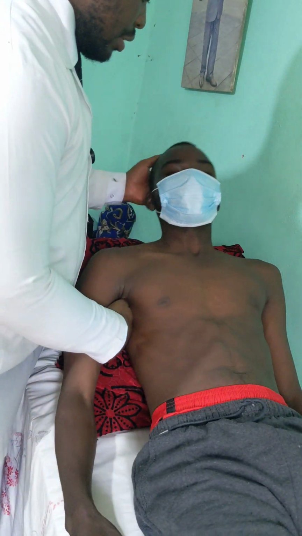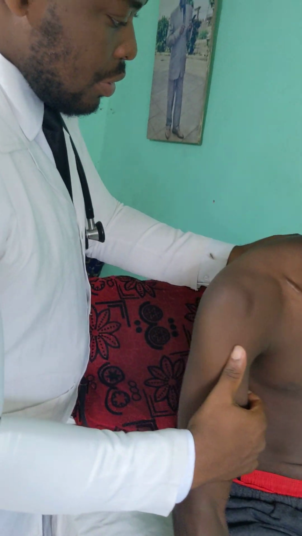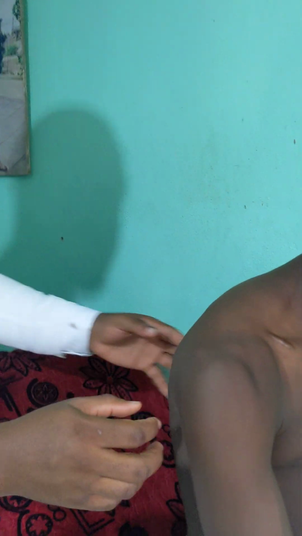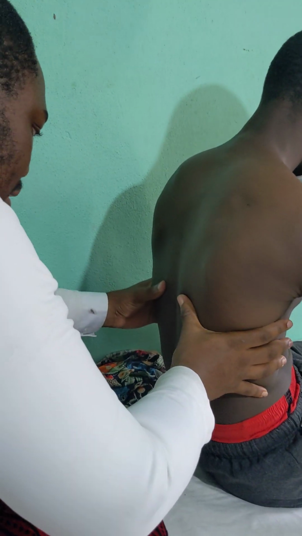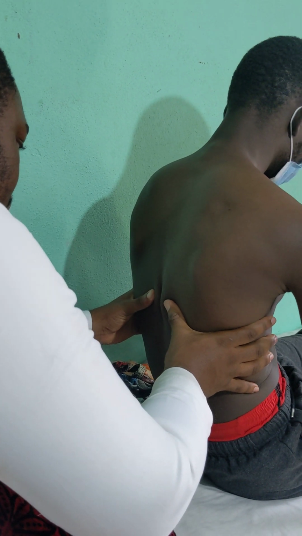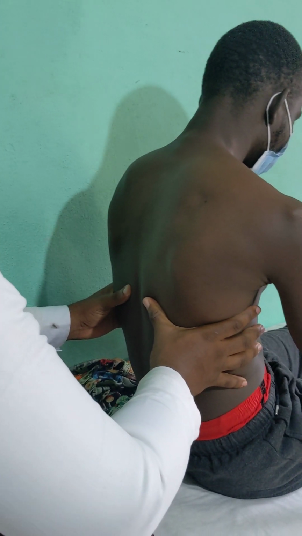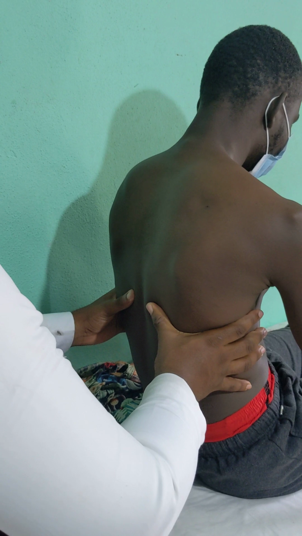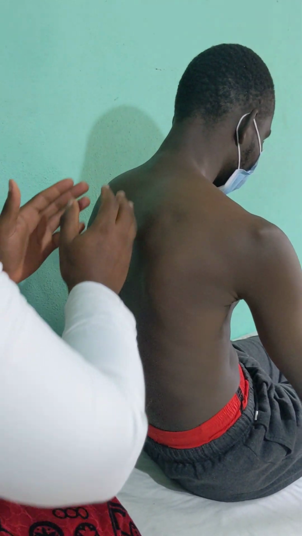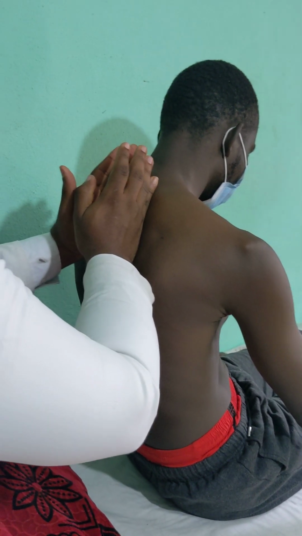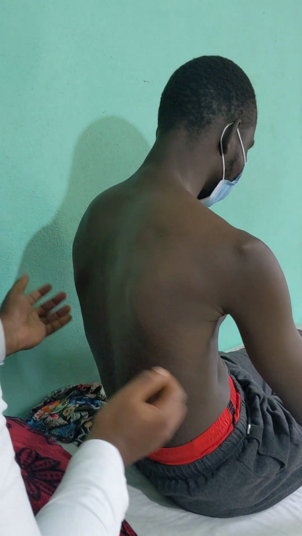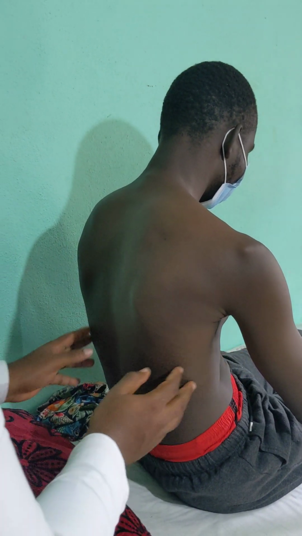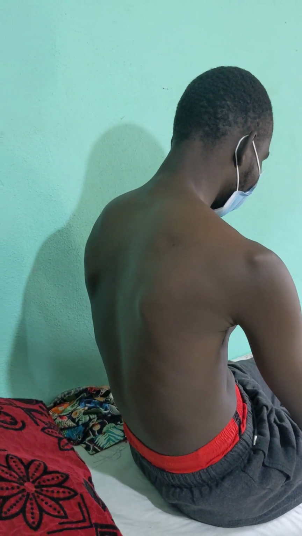Please, can you sit down? Thank you. On the posterior chest wall, you still continue with the same aspects. You have to do chest expansion. Please, can you breathe in? You have symmetric expansion of the chest. The next thing is tactile fremitus. Please, can you say 99? 99. 99. So it is equal on both sides.